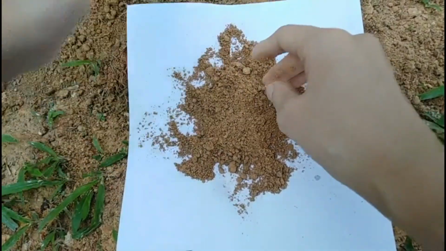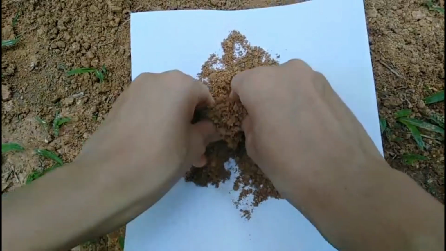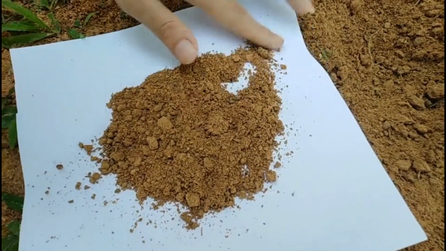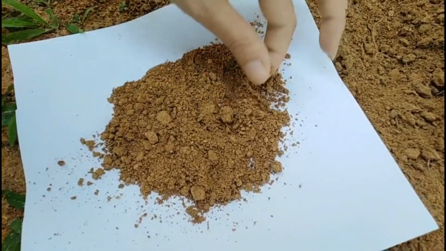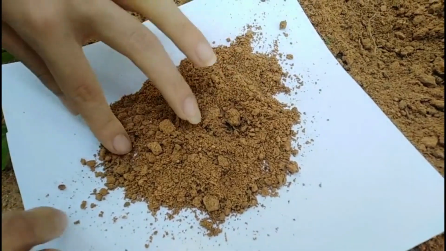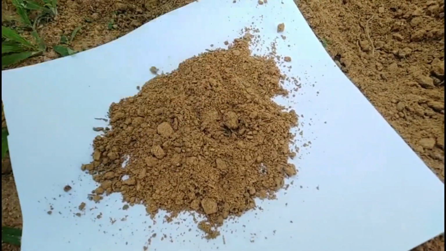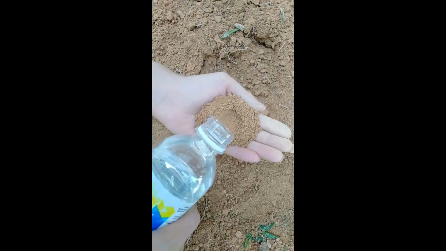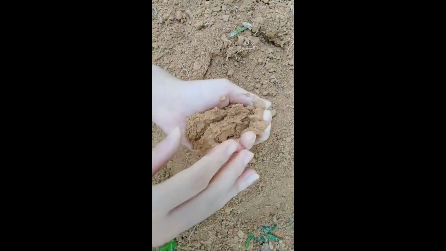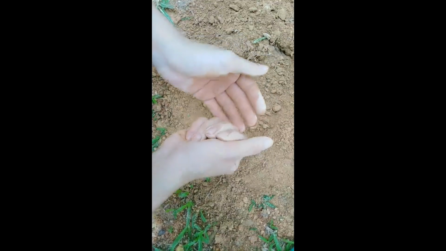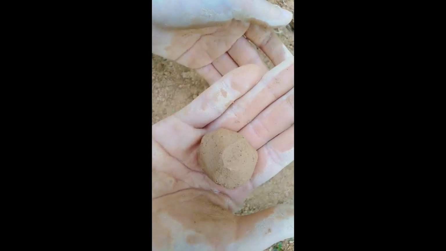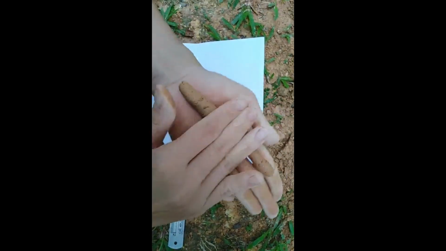I give it a nice push together with my fingers just to break out the smaller pieces and remove anything that is more than about 2 mm in size, like stone, gravel, and large organic matter like leaves, before starting texturing the soil. Next, I will add some water to help the soil come together until it begins to stick together without sticking to my hand and forms a nice moist ball. Then, I take the moist ball and roll it into a cylinder.